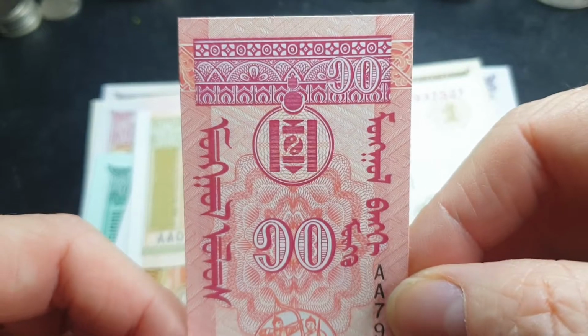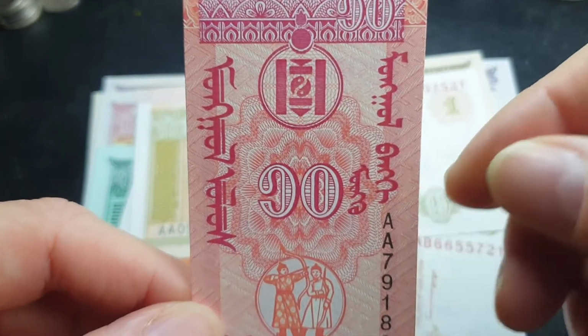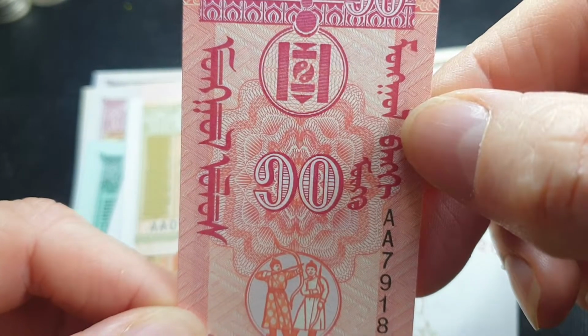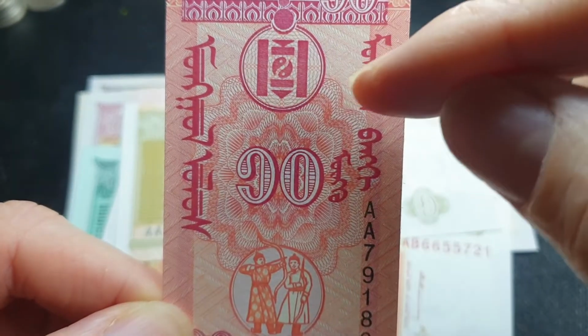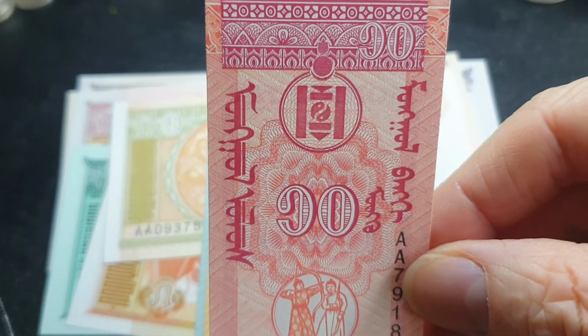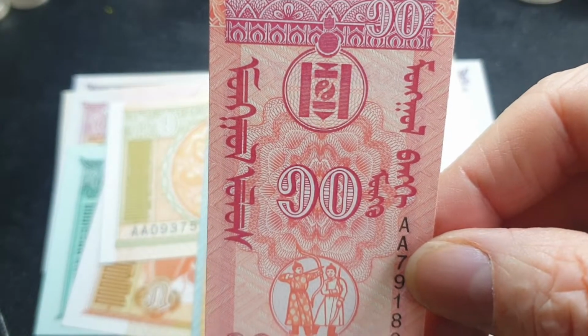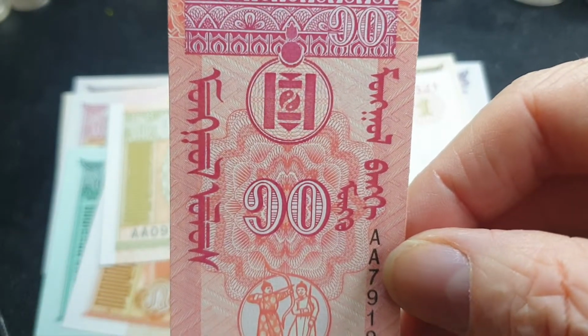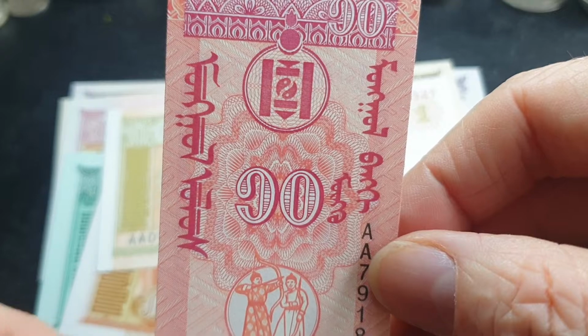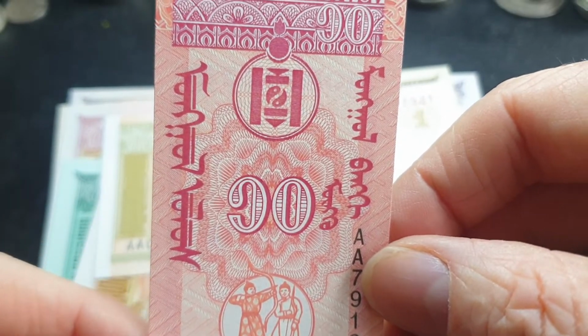But another thing is that it has Mongolian. So this is the traditional script, and you actually read it from top to bottom. So it's actually written like that, going down. And if you've ever seen Manchu, which was the language of the Manchu region of China, they actually had the same script as well.